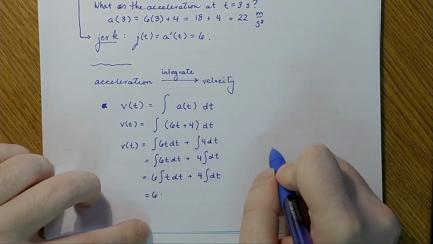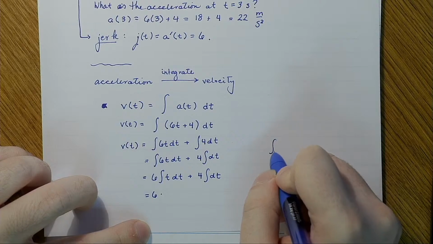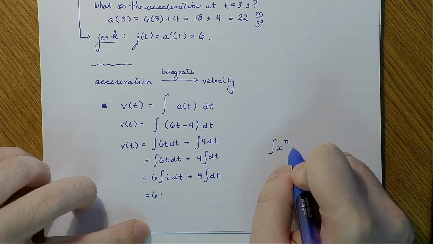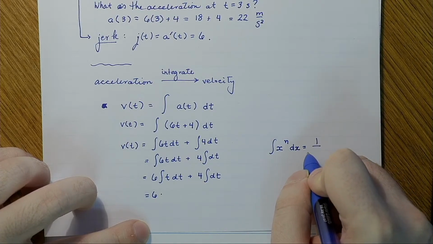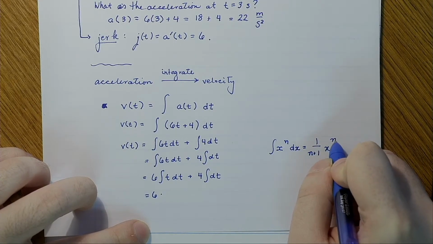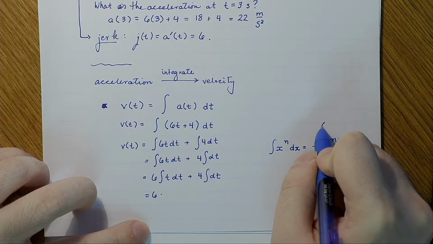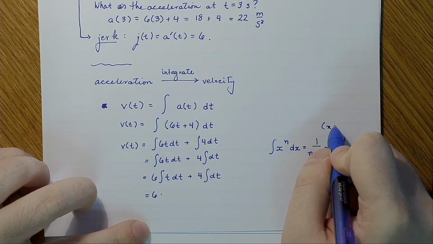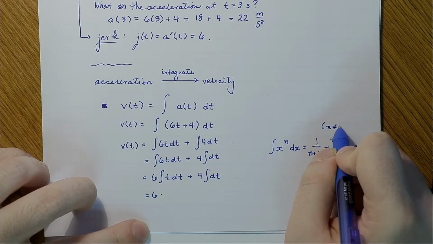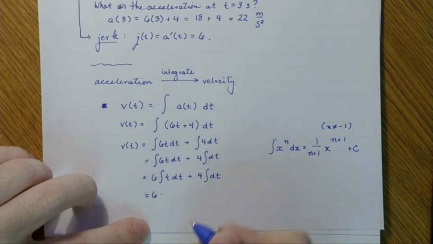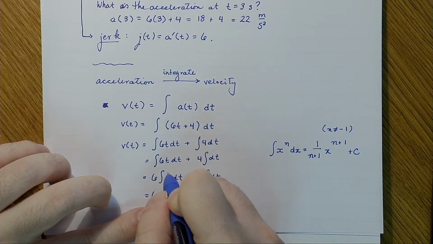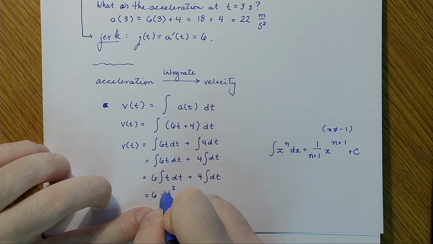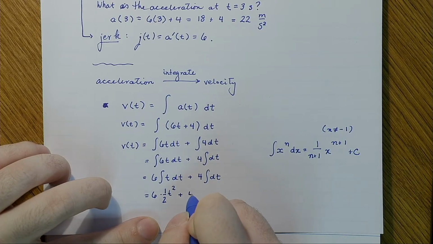And remember, when I'm taking the integral of x to the n dx, it's 1 over n plus 1, x to the n plus 1, plus a constant, and this does not apply when n equals minus 1. So that's multiplying that. So this degree goes up from 1 to 2, and I need to multiply that by a half, plus I have 4.